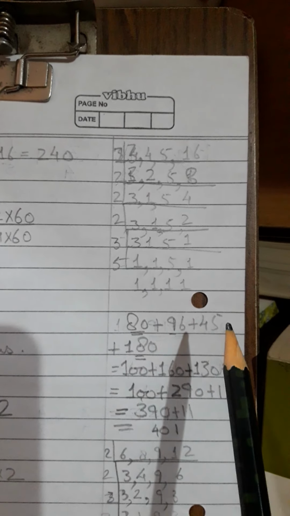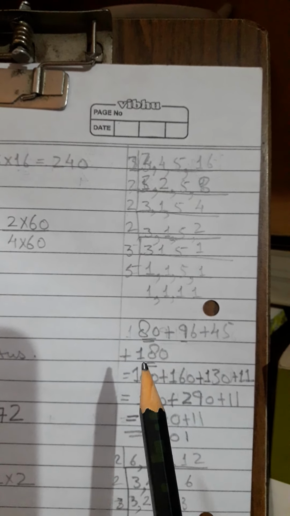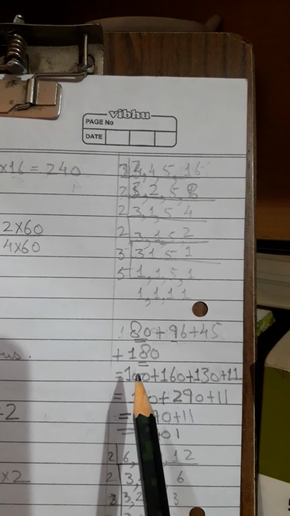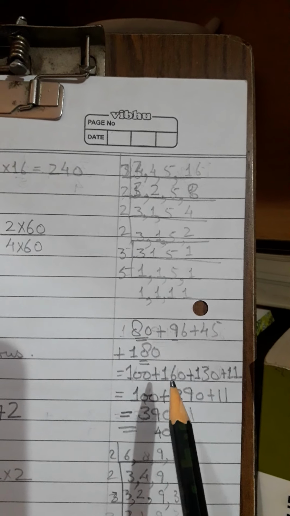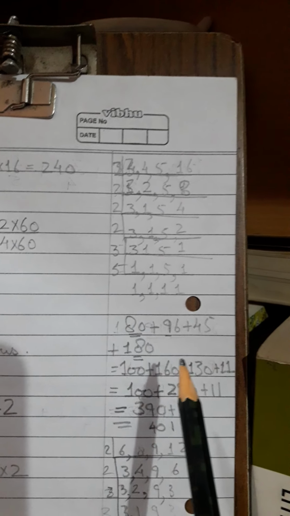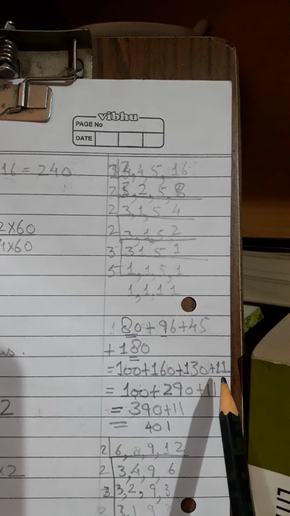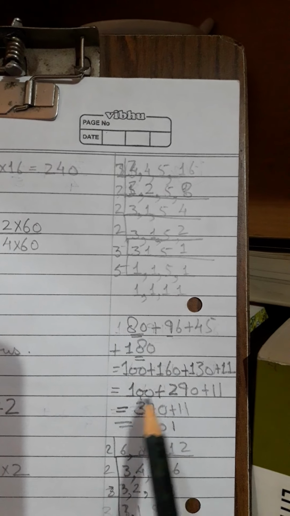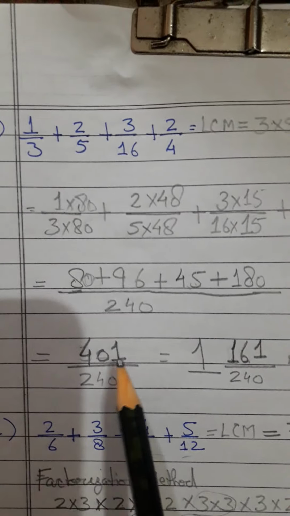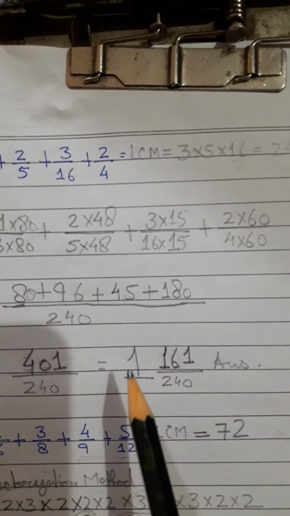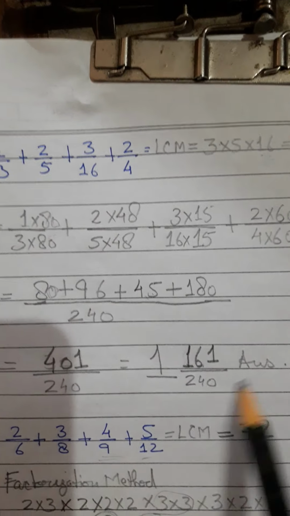Now add them, use the partitioning method. 80 plus 96 plus 45 plus 180, right? So what will you do? Hundreds place 100, and 80 is 160, right? So 100 plus 160, and 90 and 40 is 130 plus 11. So this will be 390 plus 11, 401. So you'll get 401 over 240, and your answer will be 1 and 161 over 240. Just check the calculations at your end also, okay, for this sum.